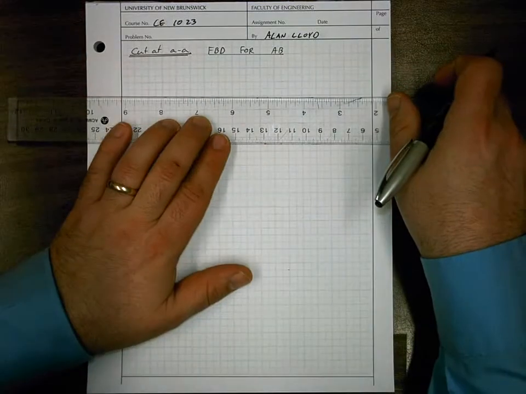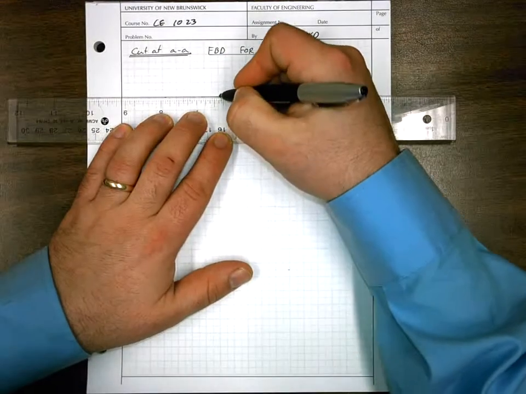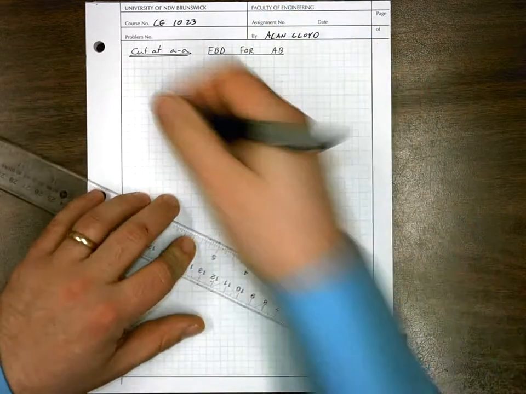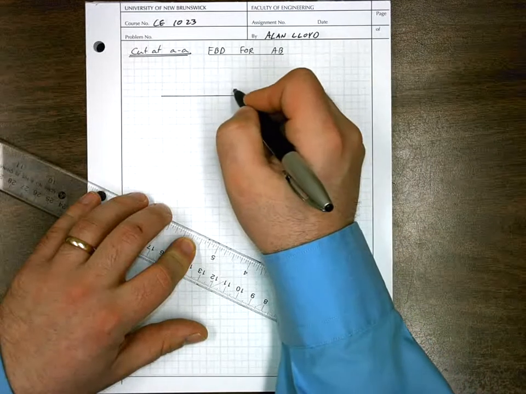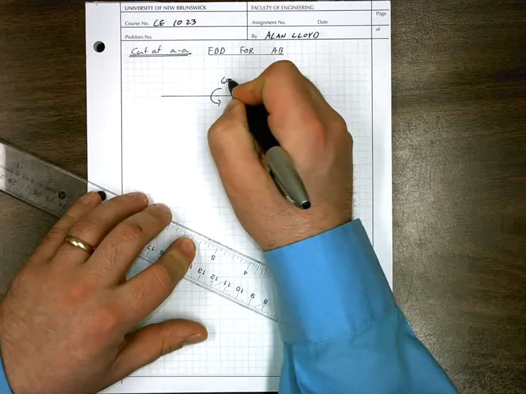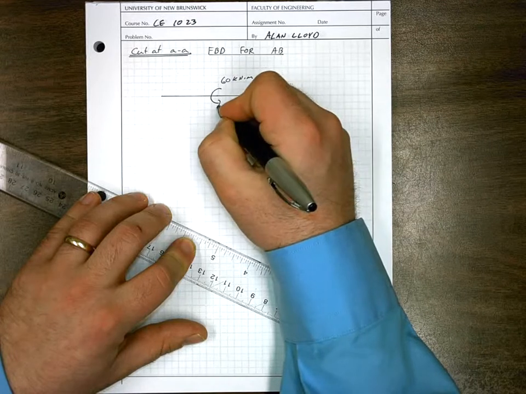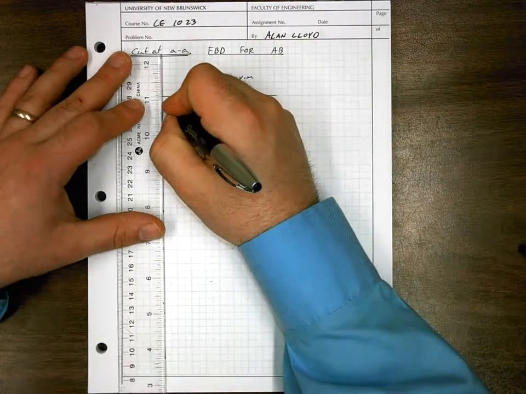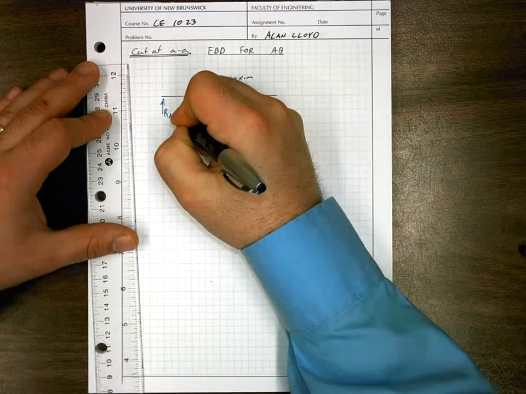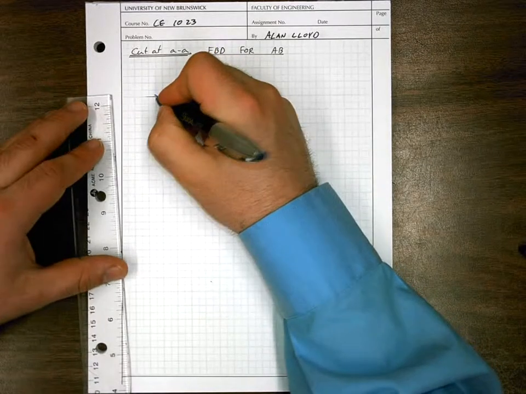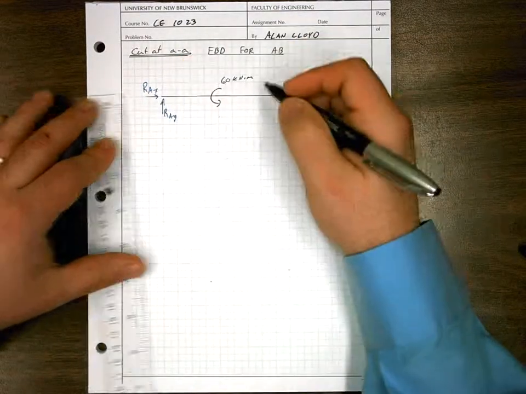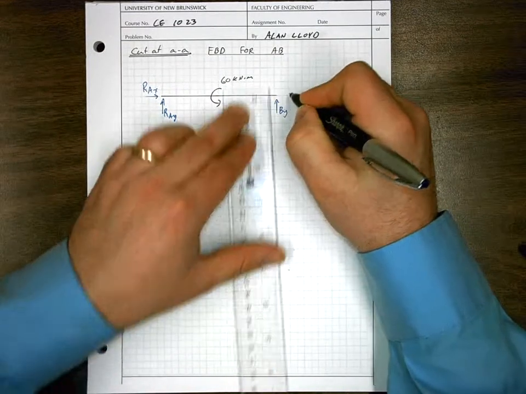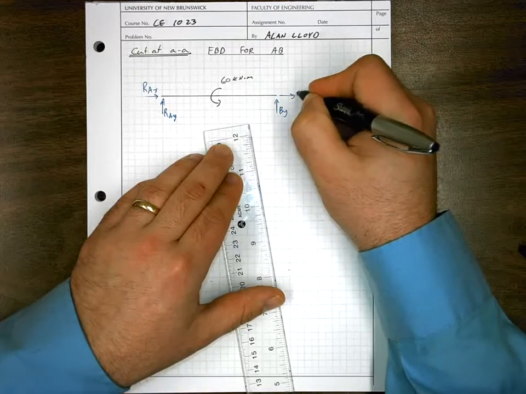So remember, AB was 4 meters long, and in the middle of it, it had this 60 kilonewton meter moment, and we had some forces that we don't know. We had our support reactions RAY and RAX, and now we've exposed some member forces at B, so we have BY and BX.